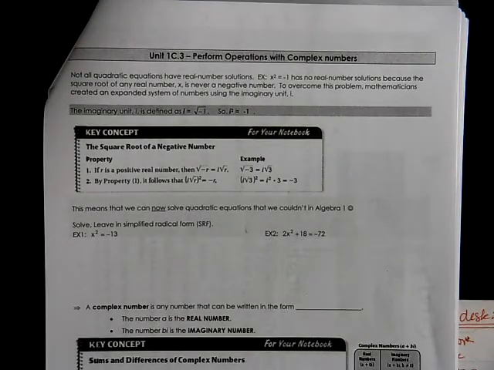This is Algebra 2 with Trig, 1C.3. We're working on complex numbers.